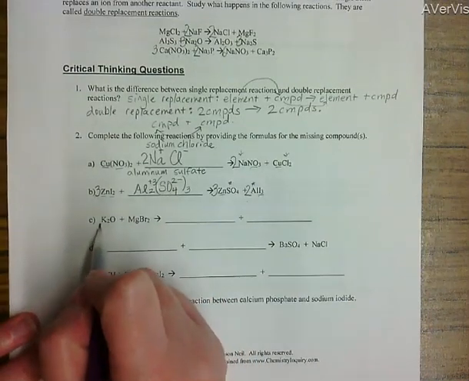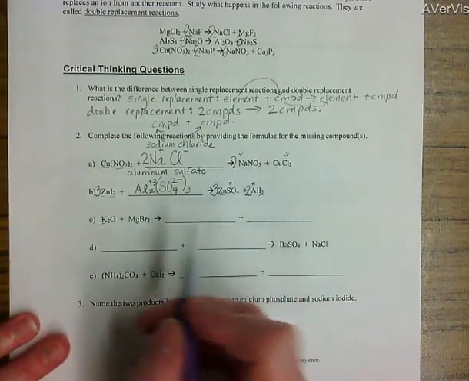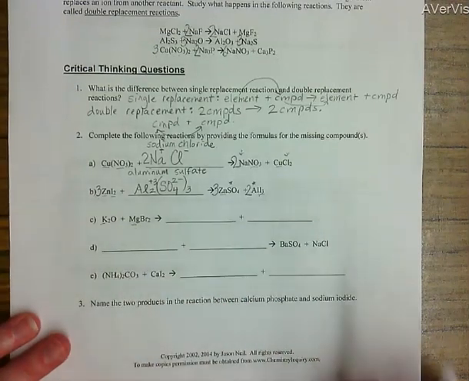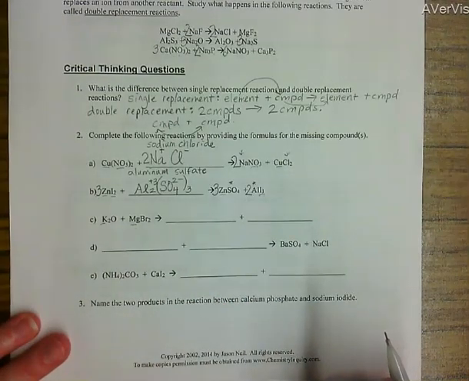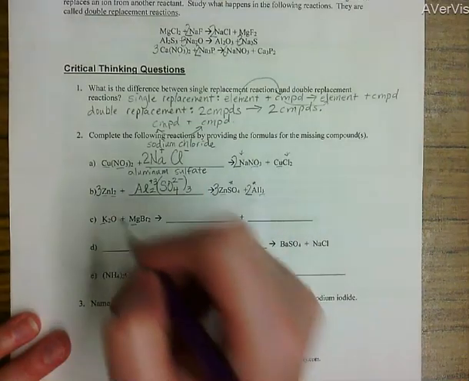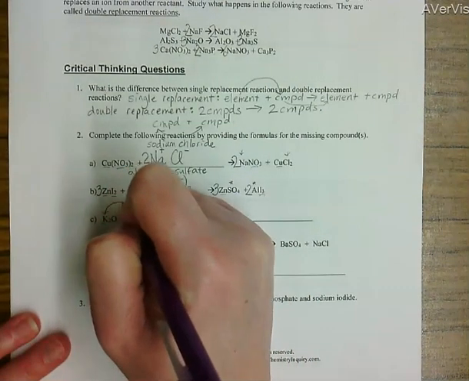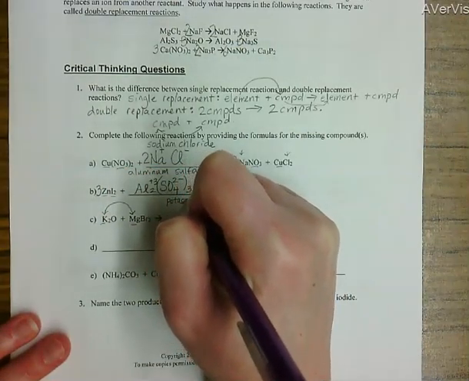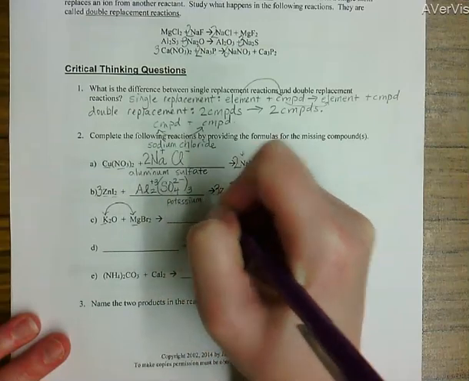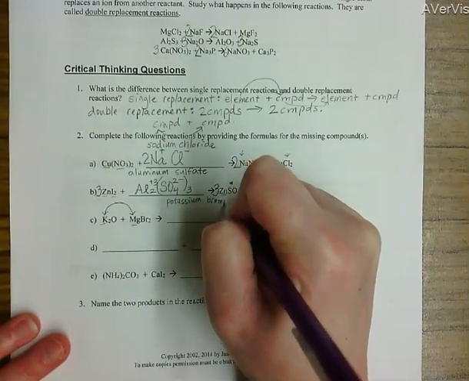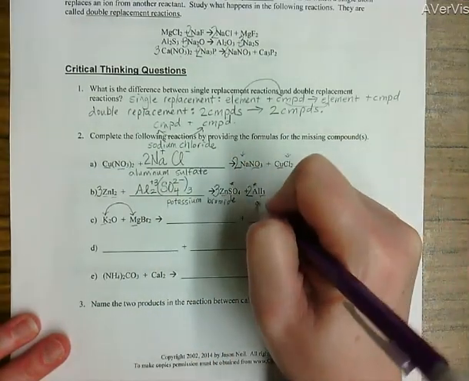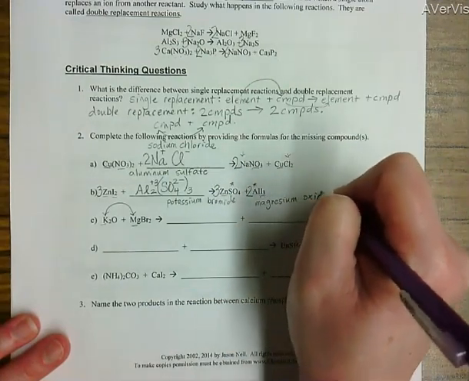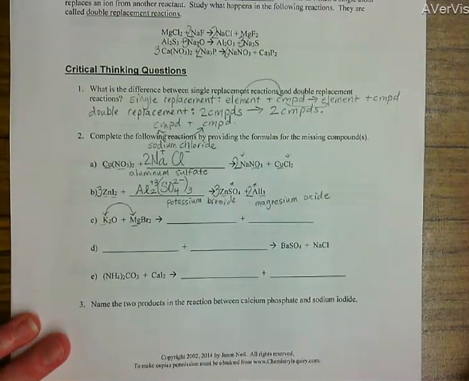Next we have potassium oxide and magnesium bromide. Now, potassium and magnesium are both the positively charged ions, the cations, so they're going to swap partners. So they're going to be ionic compounds. So potassium's partner is now going to be bromide, and magnesium's partner is going to be oxide, and we always write our positively charged ion first.